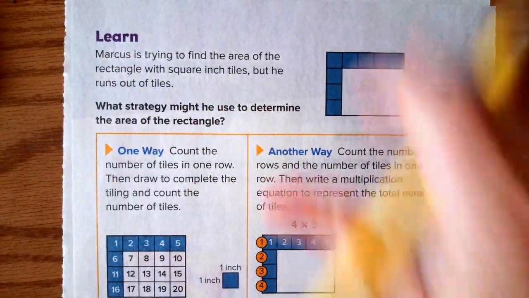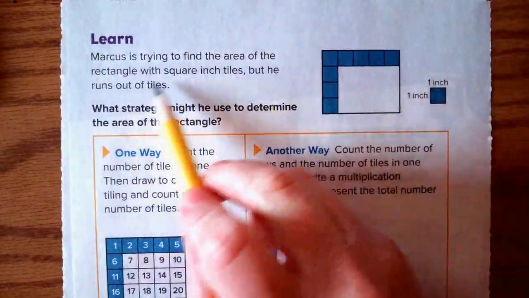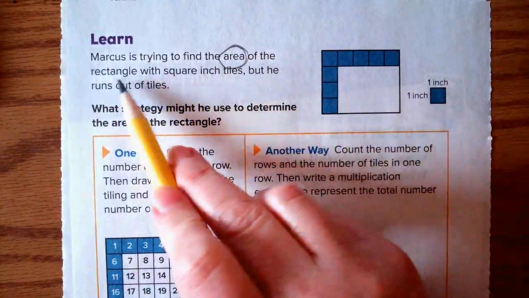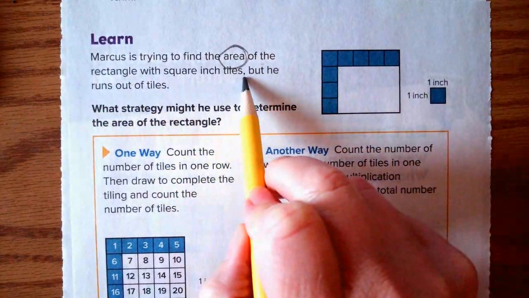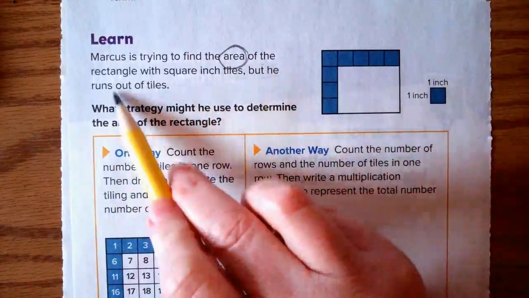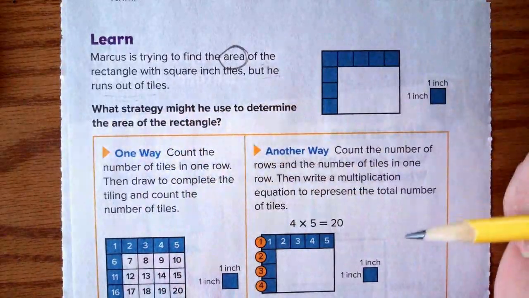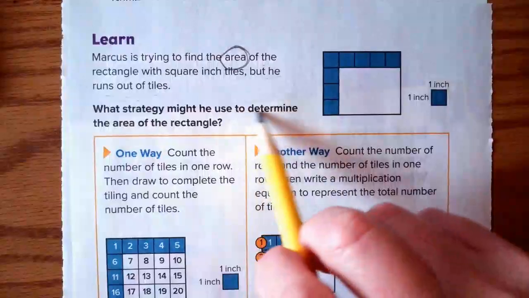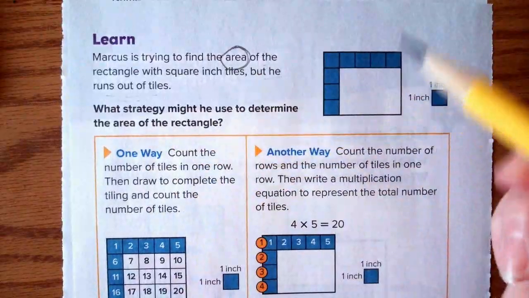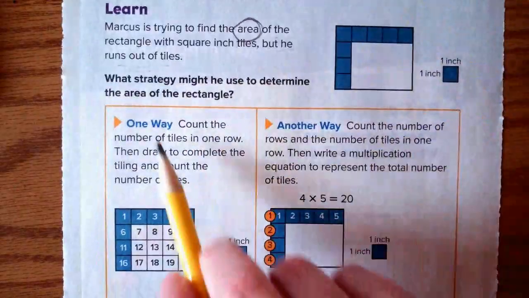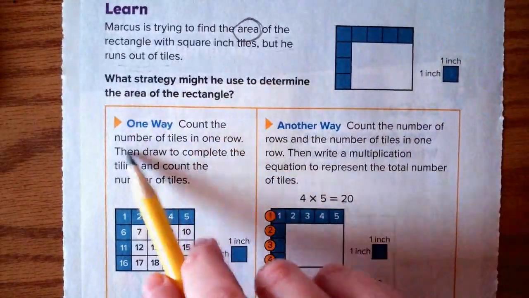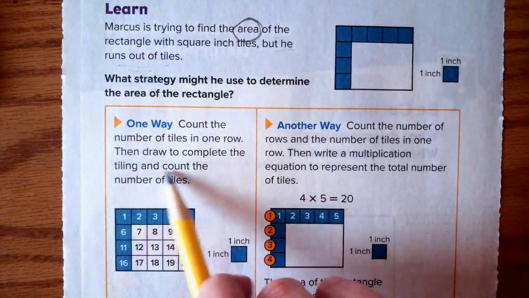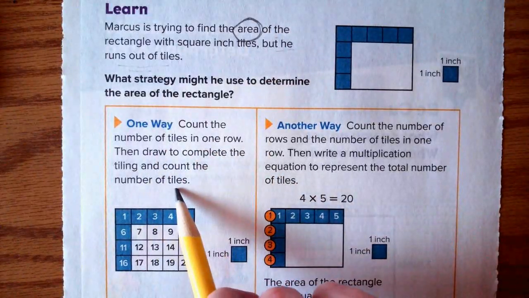All right. So Marcus is trying to find the area. We're working on the area of the rectangle with square inch tiles. But he runs out of tiles. Uh-oh. Runs out of his manipulatives. What strategy might help you determine the area? Well, one way, we can count the number of tiles in the row, then draw to complete the tiling and count the number of tiles.